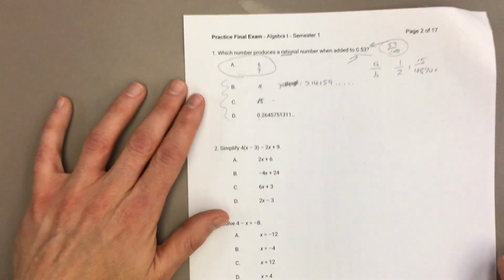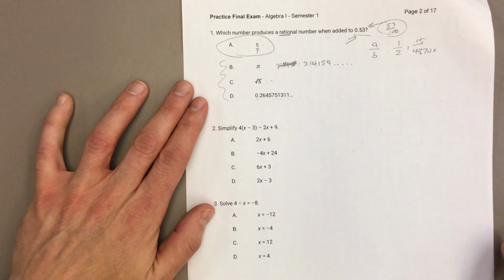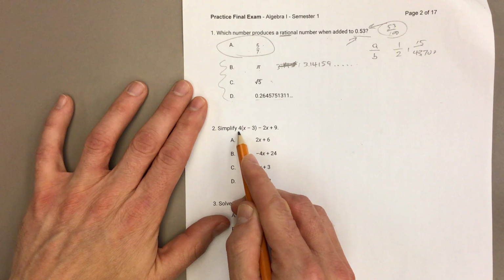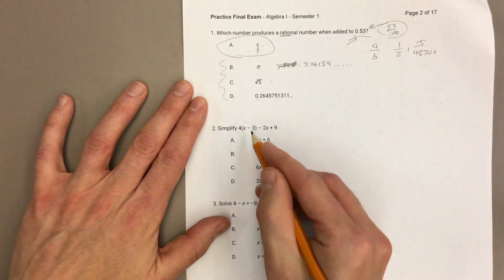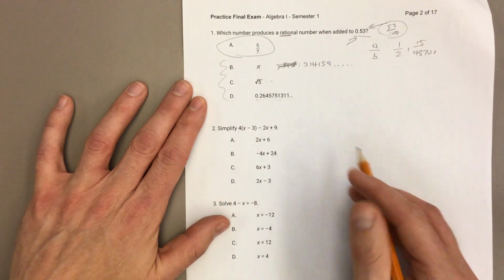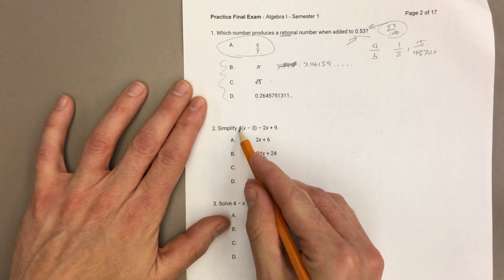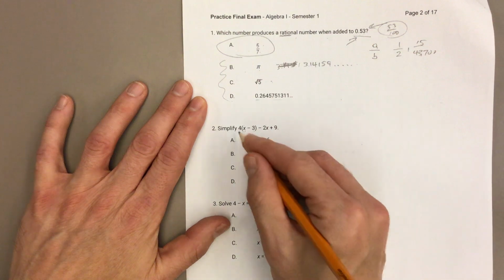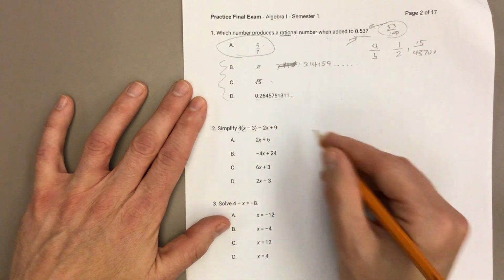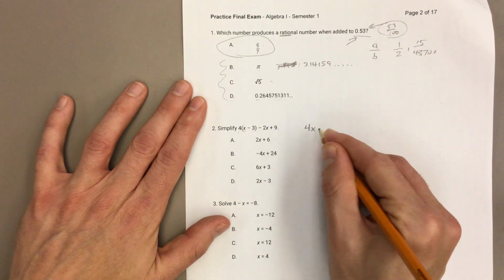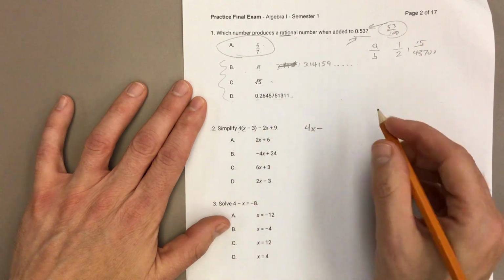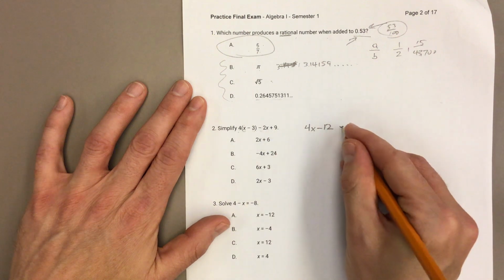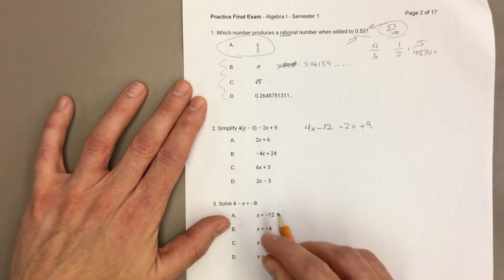Okay, let's look at number 2. Number 2 says to simplify this expression. It's a basic expression with one variable. So really the first thing you need to do here is distribute this 4 to the expression inside the parentheses. To do that, we multiply it by both the x and the negative 3. And we get 4x minus 4 times 3 is 12. Now, these other terms are still here, minus 2x plus 9, and now you just need to combine like terms.